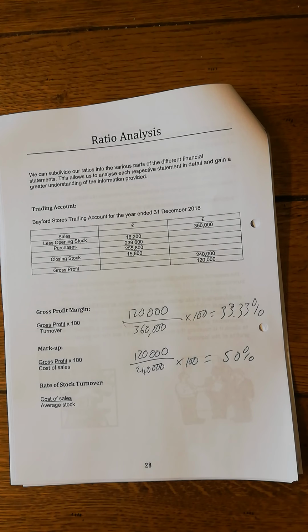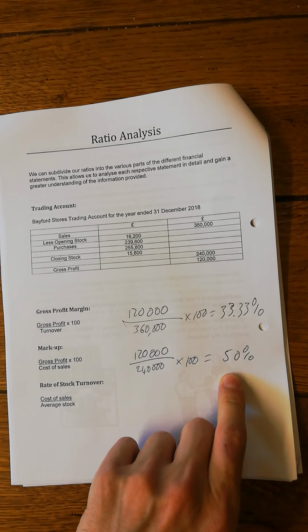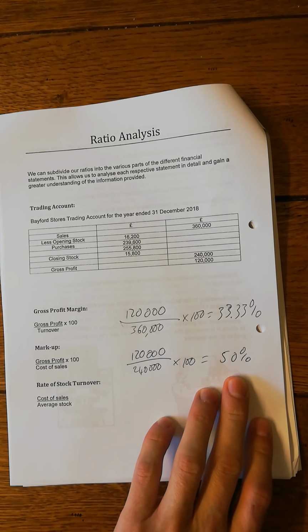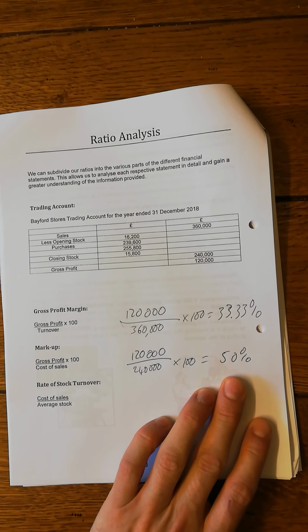All right. Again, you'd have to use that as a comparison. So we've got 50%. Again, if we're Asda and we've got 50%, if we buy something for £10, we're selling it for £15, which means we can add £5 on, or 50% of our purchase price.